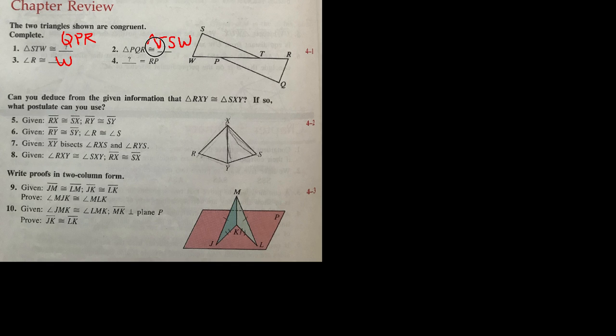So it would be triangle TSW. And then we would say segment RP, where is RP, goes with, and if we flipped it all around, we could see that it goes with WT. Personally, I would probably rewrite these, flip them. It makes these questions a lot easier.